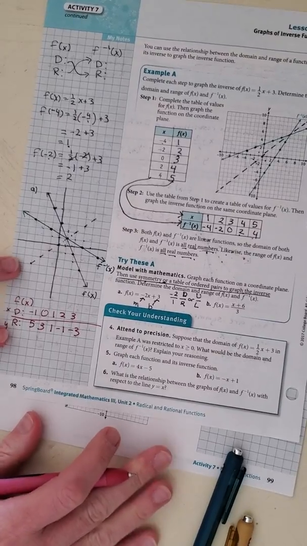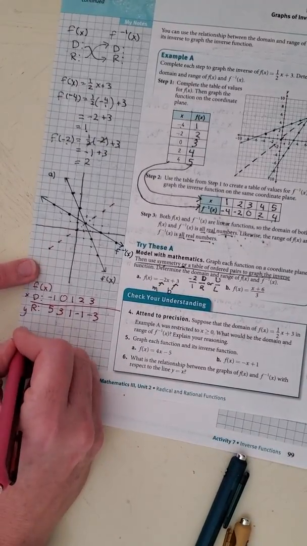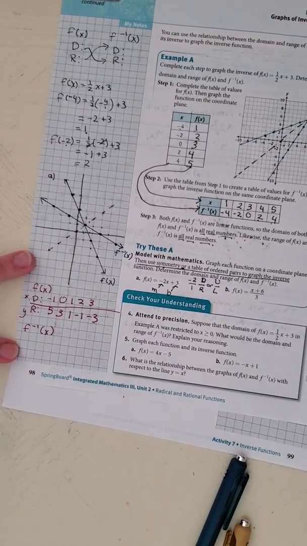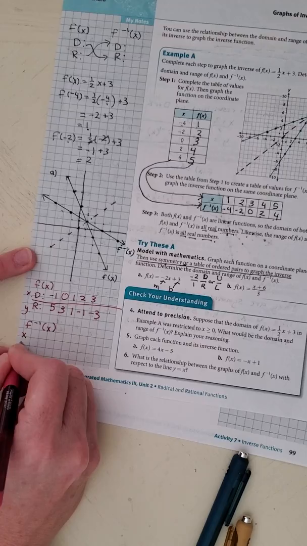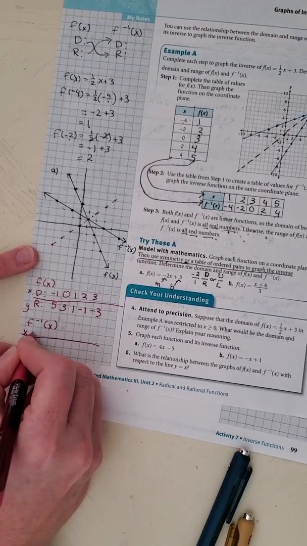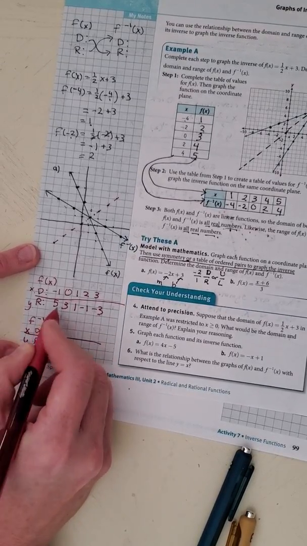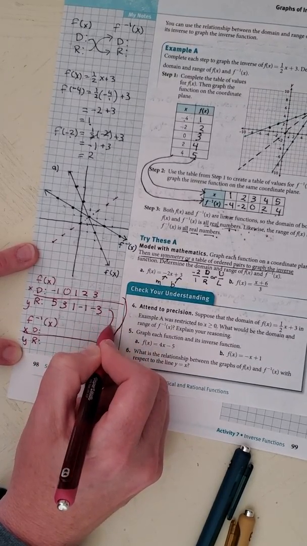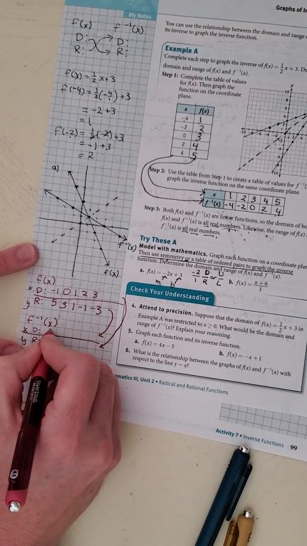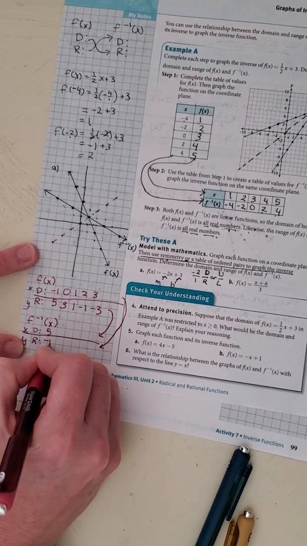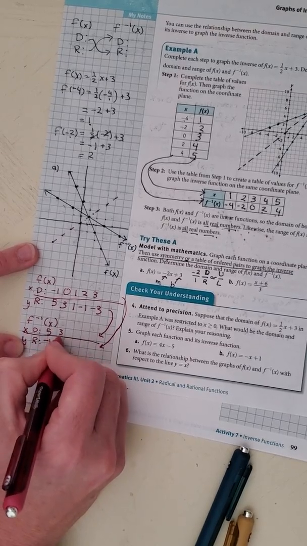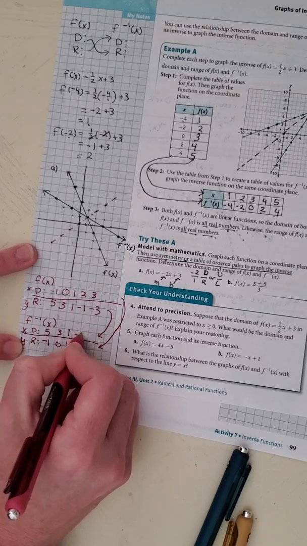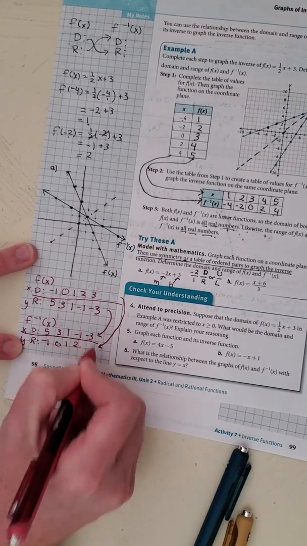Now to graph f inverse of x, all I need to do is switch these domain and range values. So my x values and my y values will switch. My domains and my ranges will flip-flop. So these will become my y values, and these will become my x values. So I would have the points 5, -1, and 3, 0, and 1, 1, and -1, 2, and -3, 3.